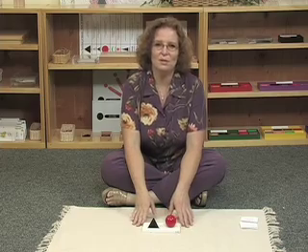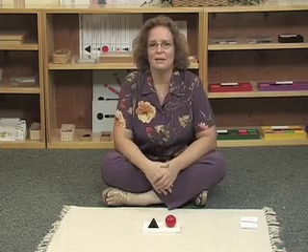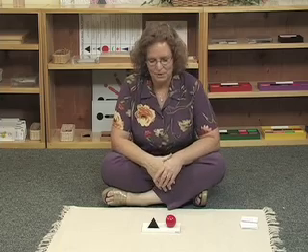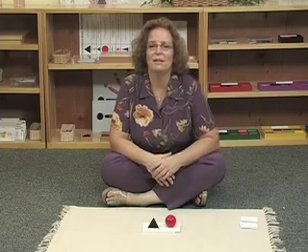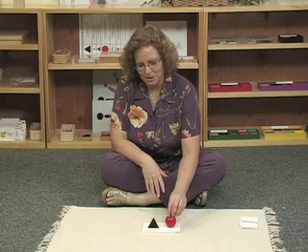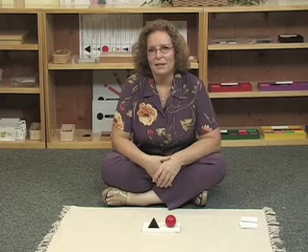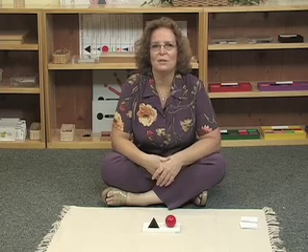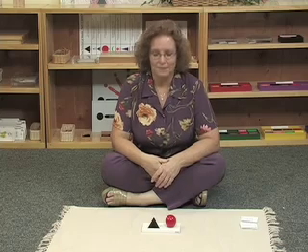But if you have children who have never had the Montessori sequence of grammar before, you would certainly give them this lesson as well. The direct aim of the lesson is to present the idea of a verb, an action, and to present the idea of the noun. The indirect aim, as I said before, is to take a fairly abstract concept like grammar and turn it into something three-dimensional so that the child can understand it better.